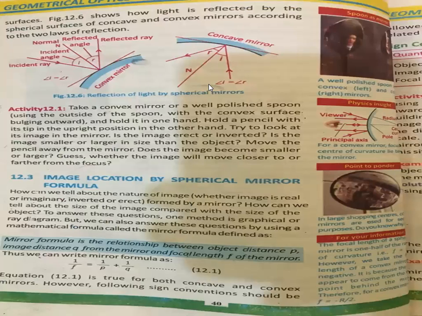So the incident ray, normal, and reflected ray lie in the same plane. The angle of incidence must be equal to the angle of reflection. In this case, you can see angle i is equal to the angle of reflection. This is the second of the laws of reflection. And the angle of incidence, angle of reflection, and normal lie in the same plane. So in both cases, we discussed the laws of reflection. This is called a convex mirror. Why am I saying convex mirror?